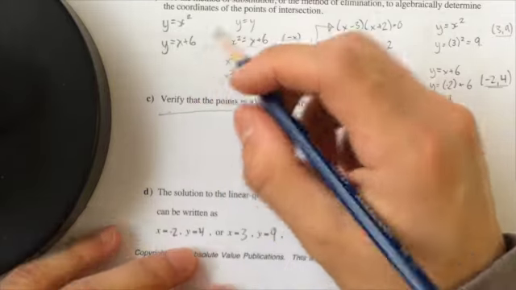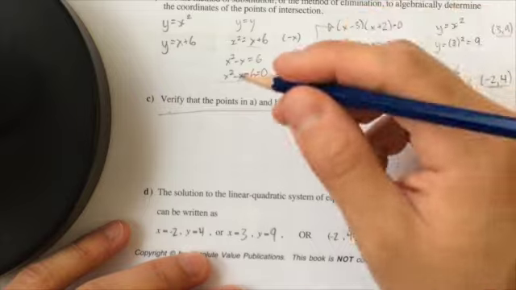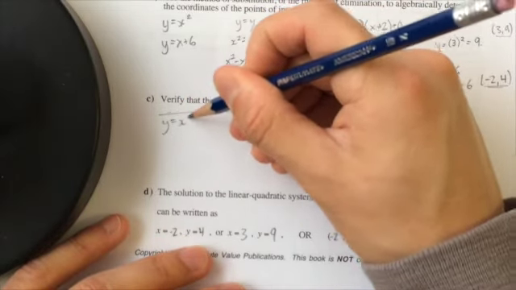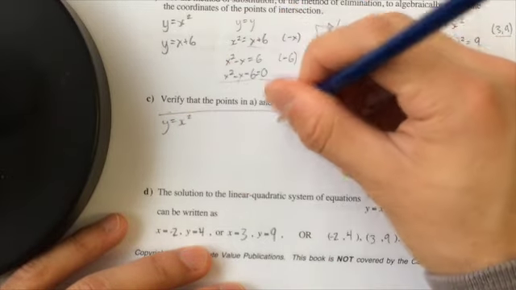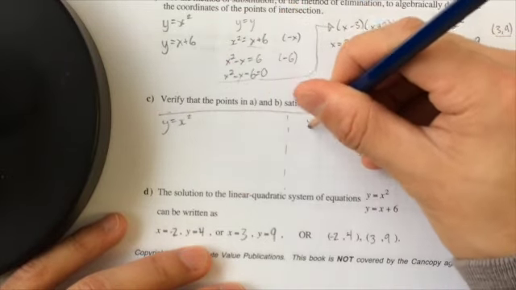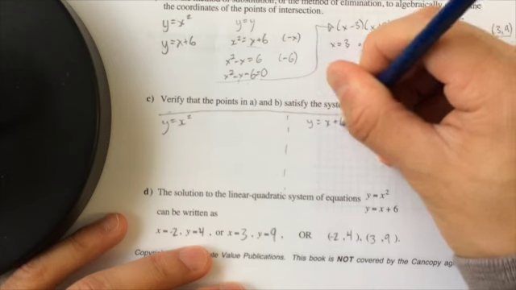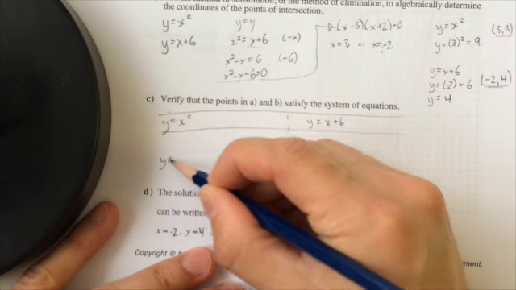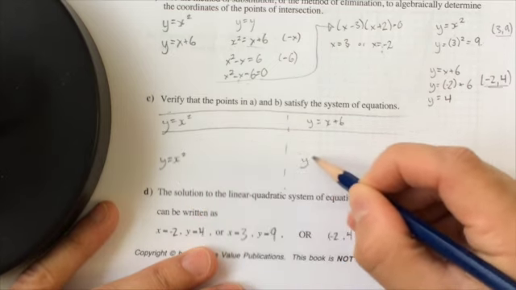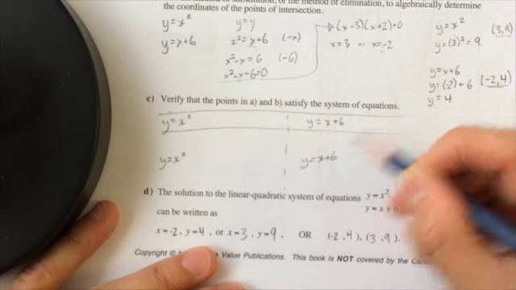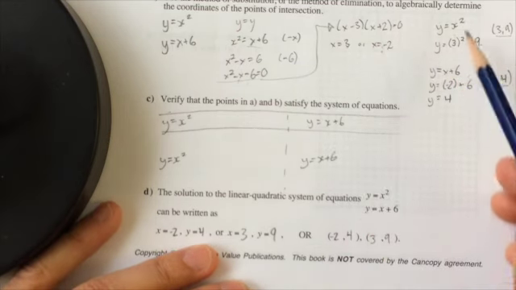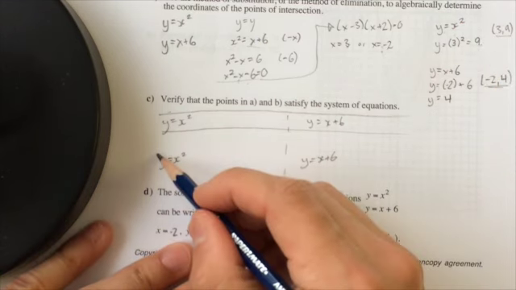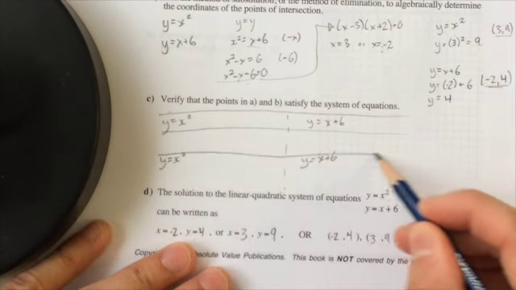When you verify these, you want to plug both of the values into both equations. And so if I have my equations y equals x squared and y is equal to x plus 6, you're actually verifying 4 times, because you want to verify this for both values and this for both values. So up here I kind of just chose arbitrarily which equations to plug my points back into, but down here when you're verifying, you want to verify with both equations.